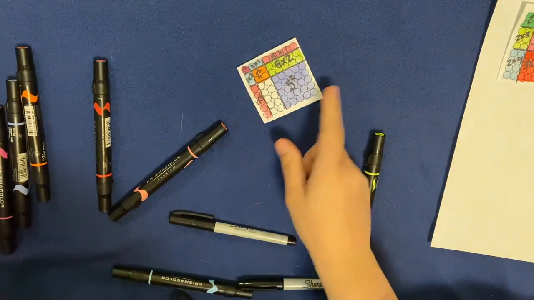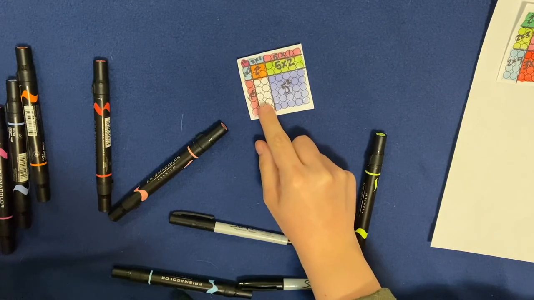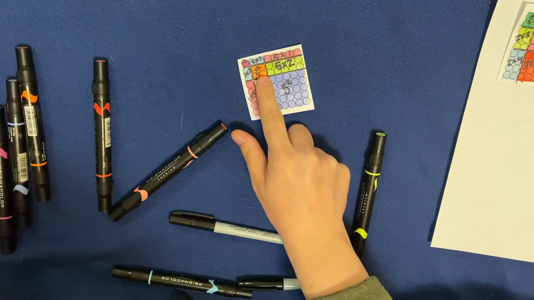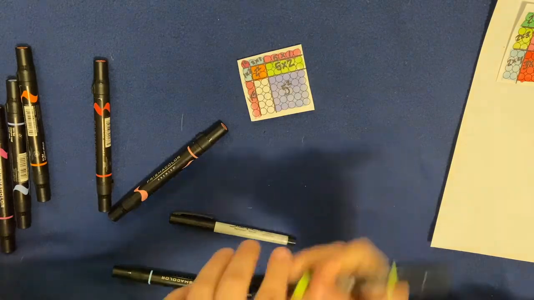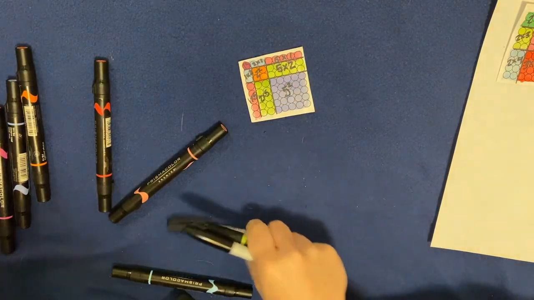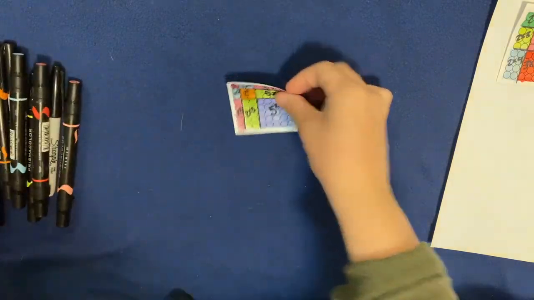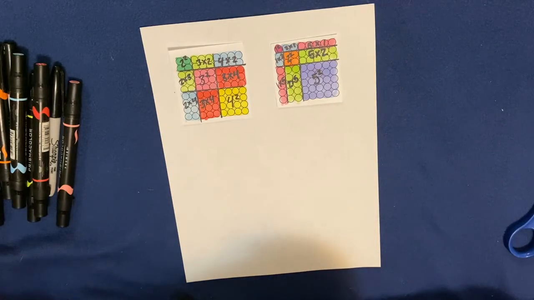And then the last rectangle we need to look at is 1, 2. We have 2 here, so we have 2, 1, 2, 3, 4, 5 times. 2 times 5, which is the same as 5 times 2. So I'm going to color it with my green. Voila. There we go. So I can attach this to my paper there.